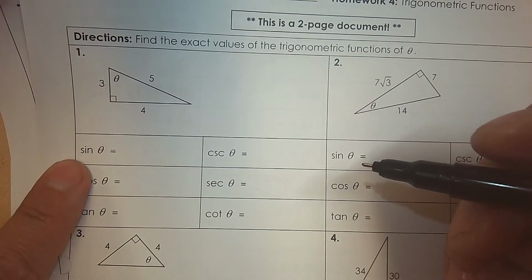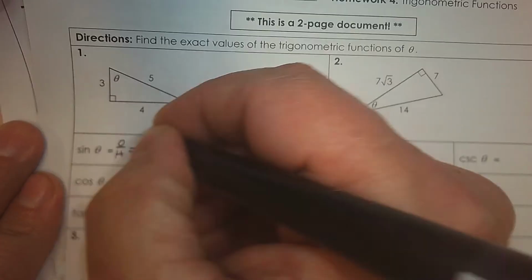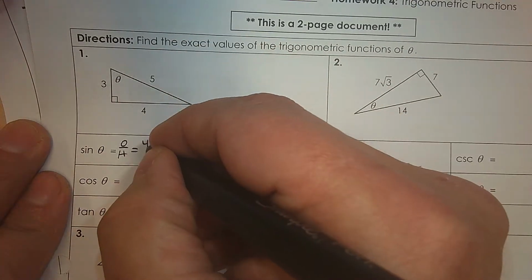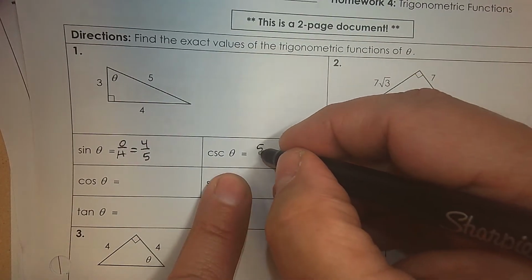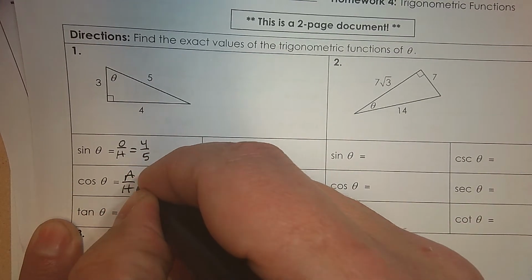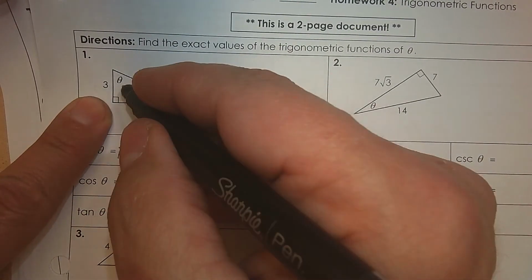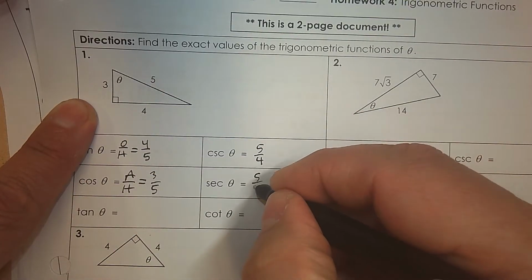So for sine theta, it is, and we'll just write it out again, opposite over hypotenuse. So what side is opposite of the angle? And then the hypotenuse. Cosecant's the reciprocal, so I can just write down the reciprocal. Cosine is adjacent over hypotenuse, so the one beside the angle is 3 over 5. And then again, the reciprocal is secant.